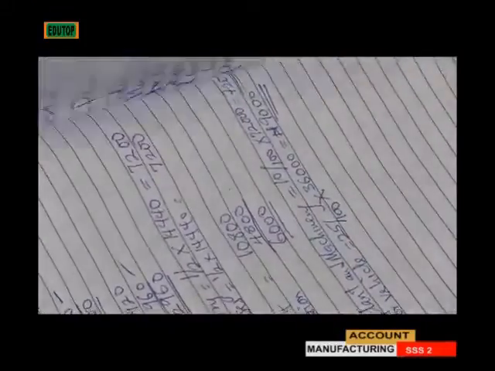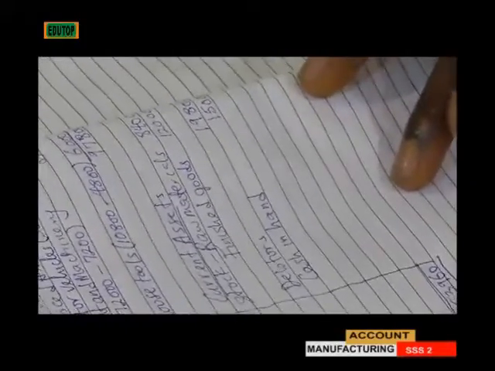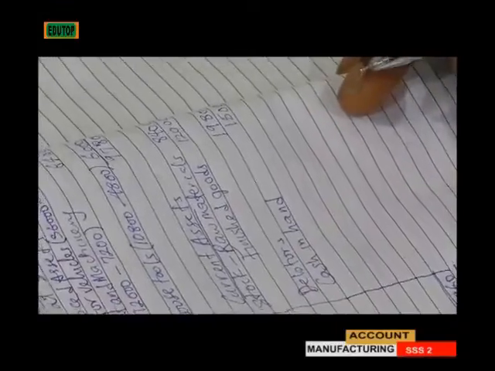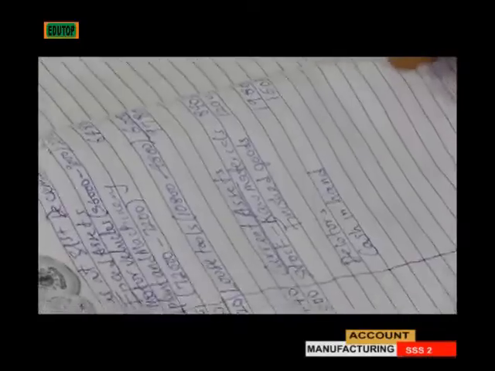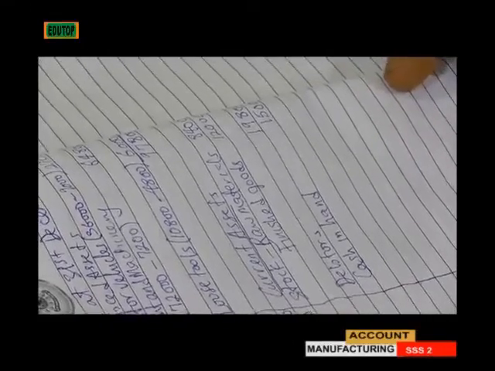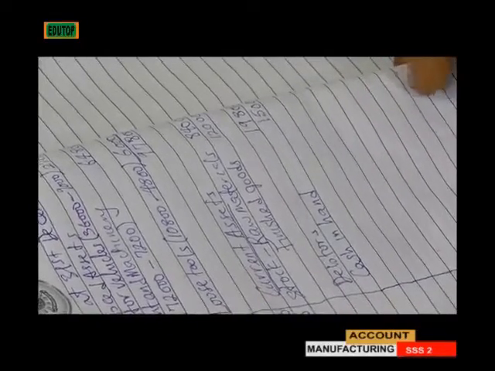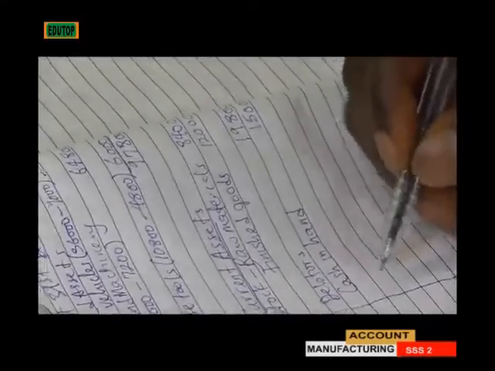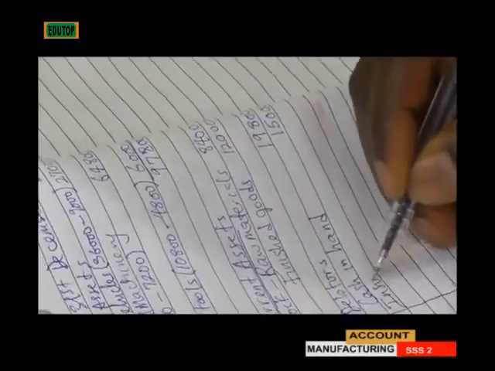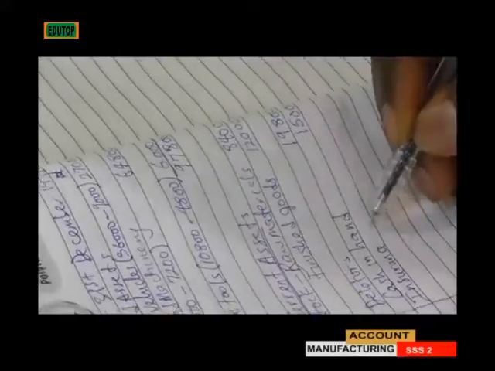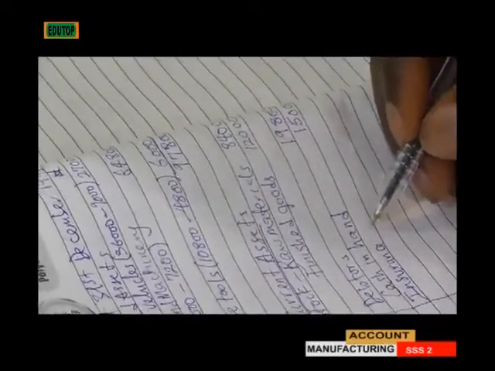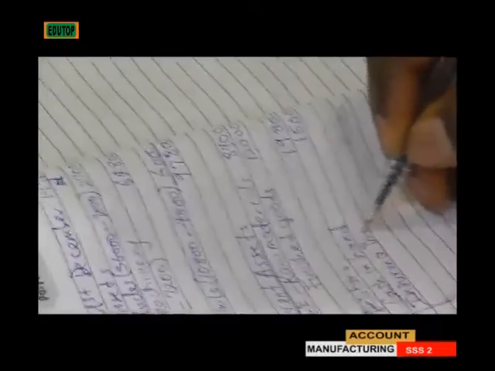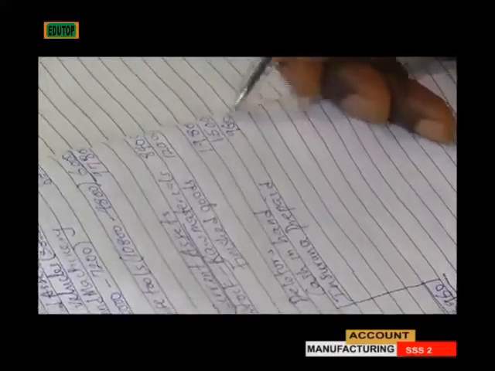Prepaid, you know, in SS1 I discussed something on prepaid. Prepaid is something that you have paid in advance, but has not yet been benefited from. So it's an asset to you, because since it has not been benefited from, you have not enjoyed it. So insurance, you paid insurance in advance, so that means the insurance is still owing you. So that 960 is your asset. So we had it.